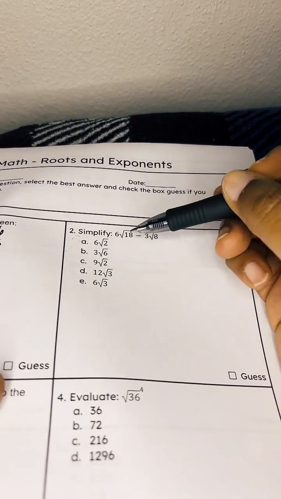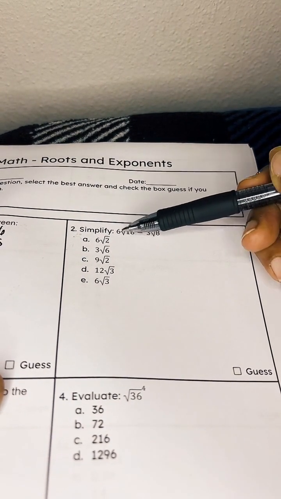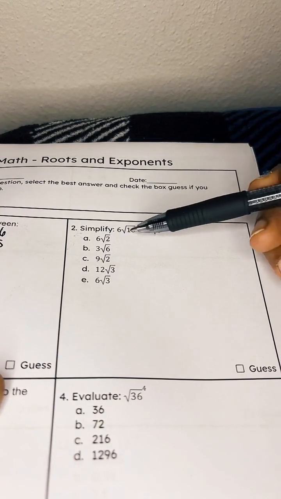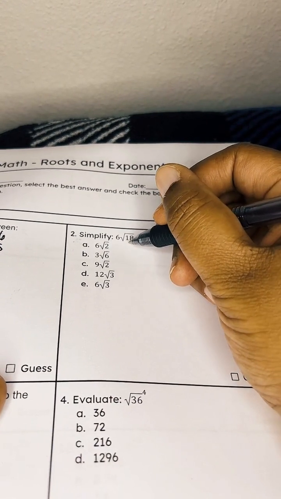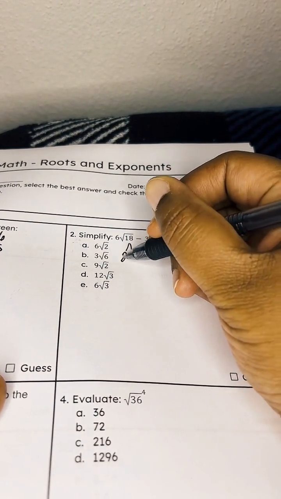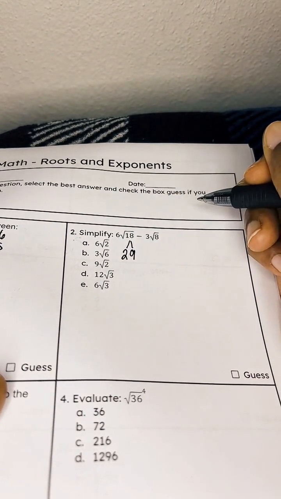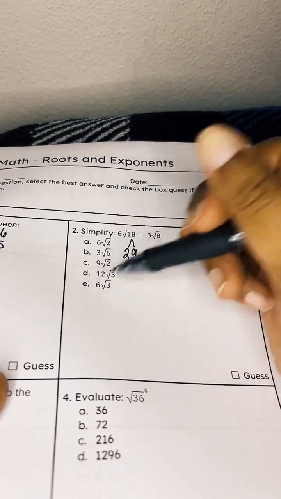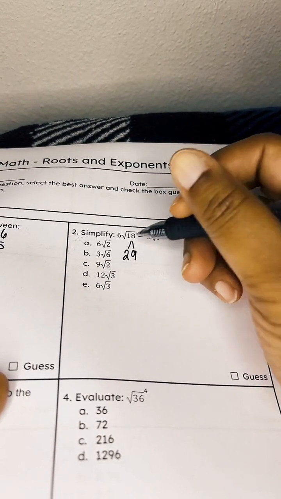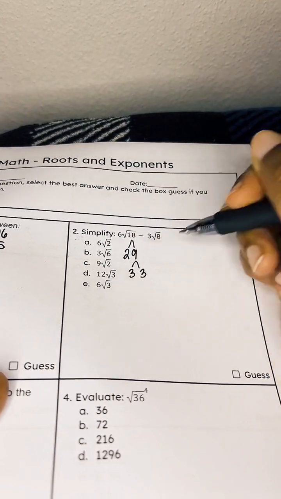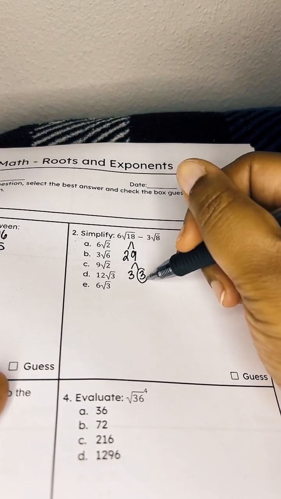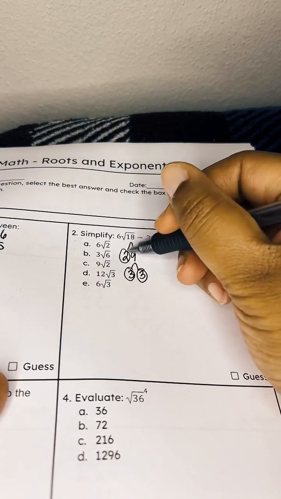All right. So the first thing we want to do is get these radicals to be the same. So let's break down what 18 is. We can break 18 down to 2 times 9. And then we can break down 9 to 3 times 3. So we'll put circle, circle, and 2.